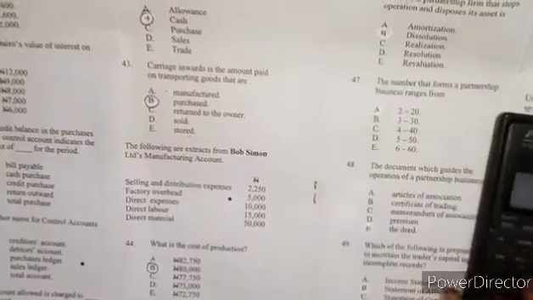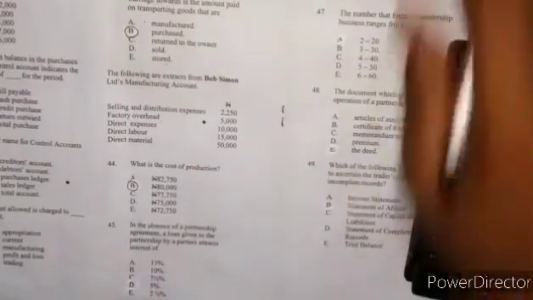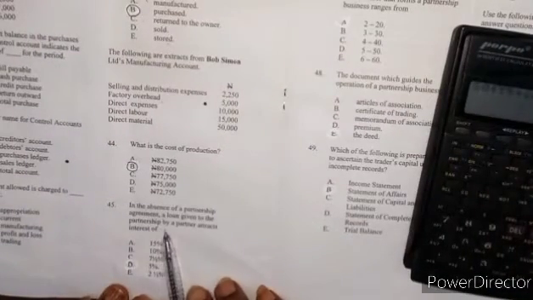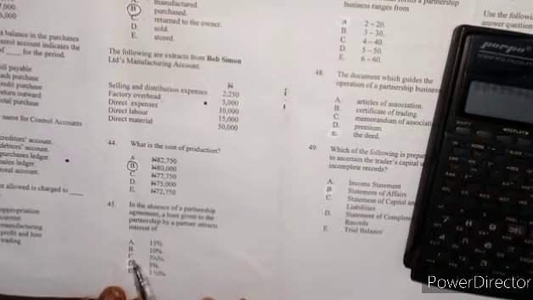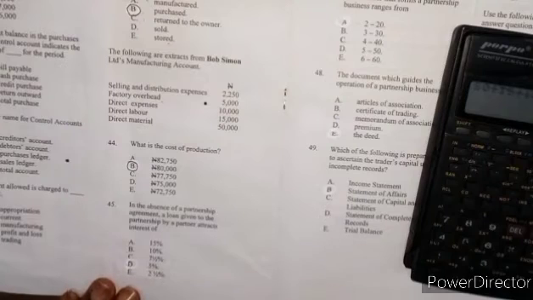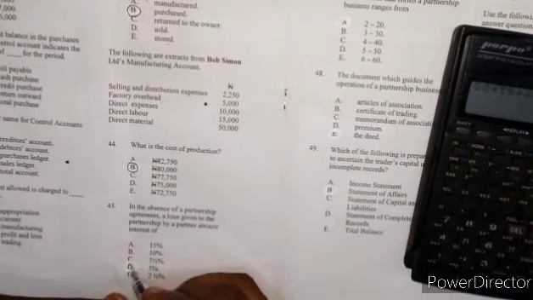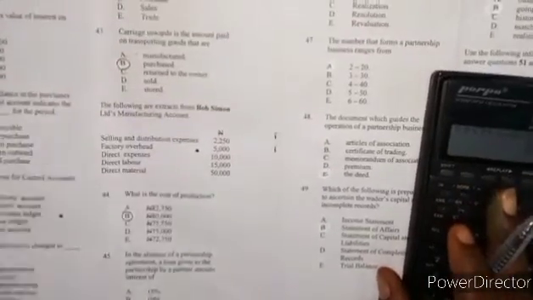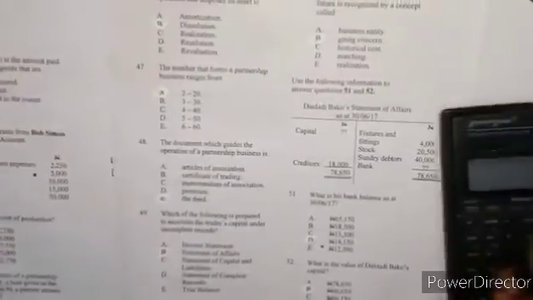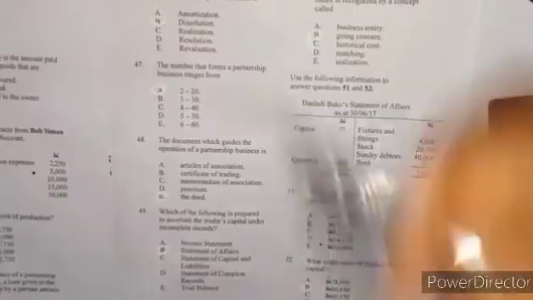Okay. They said in the absence of a partnership agreement, a loan given to a partnership by a partner attracts interest of A 15%, B 10, C 7.5, D 5, E 2.5. So when there is no agreement, it is stated there as constant that the 5% is given to any partner that brings in excess of his capital as loan to the business.